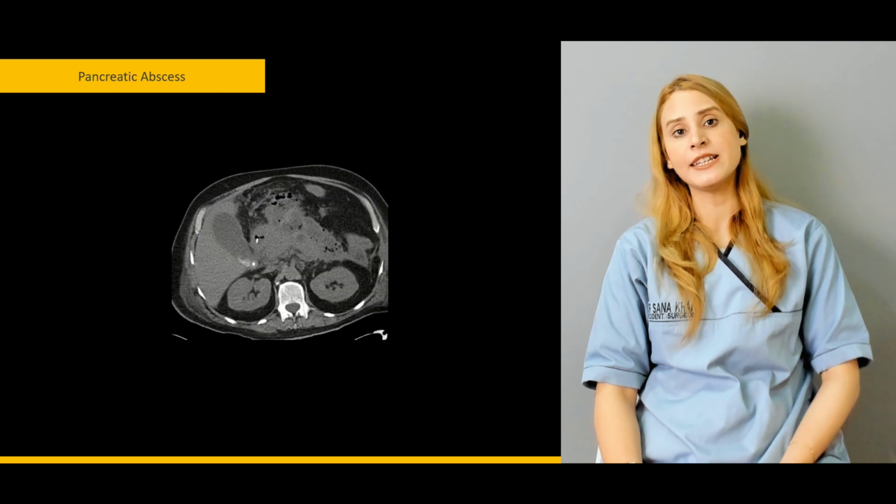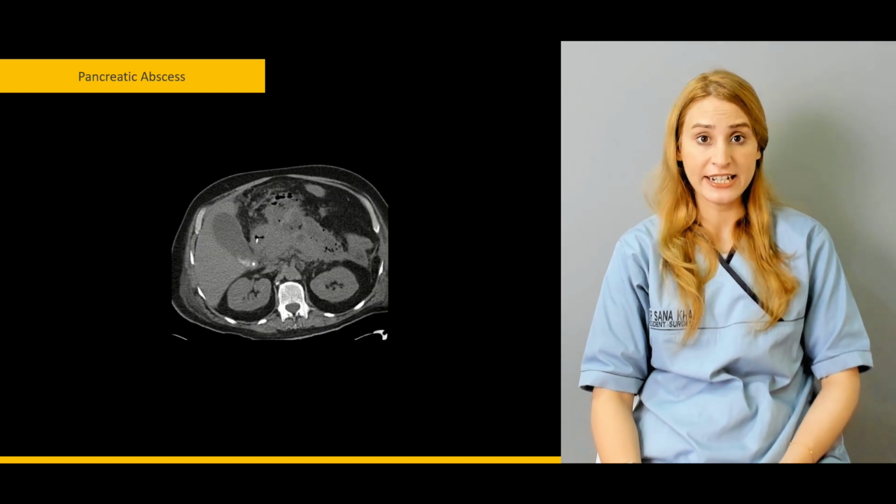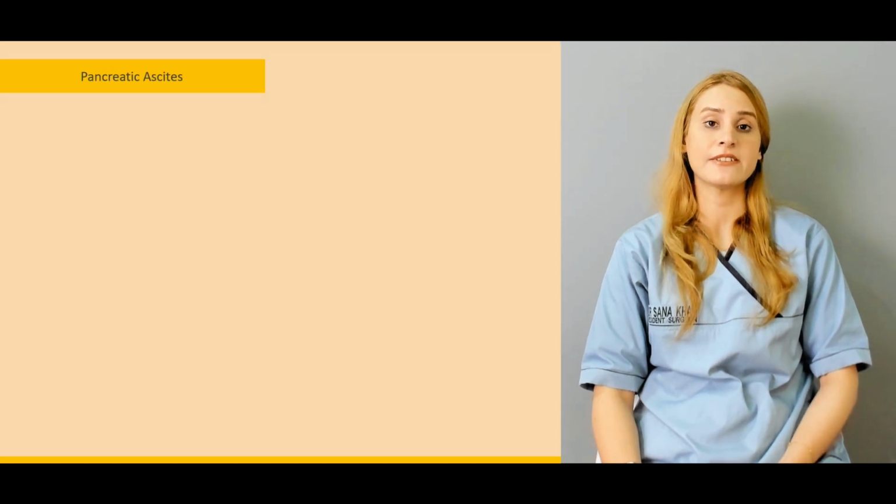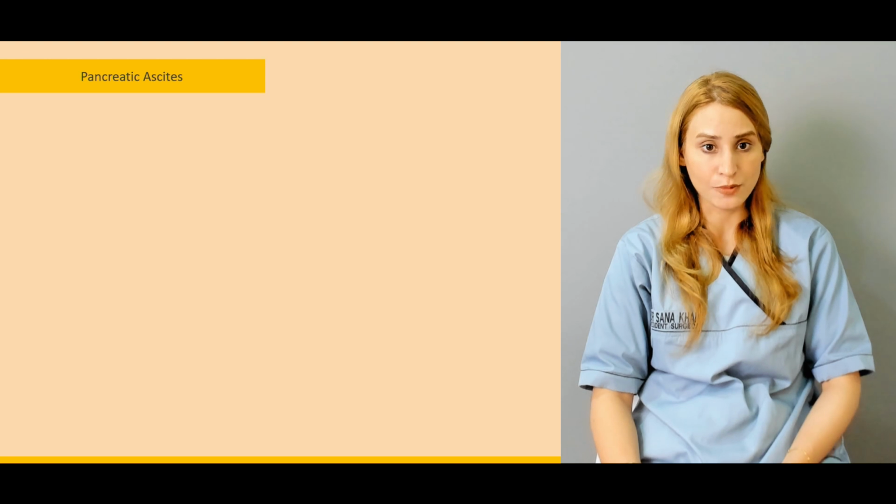So if we talk about the complications, obviously there can be pancreatic abscess formation. For that, you have to put the patient on good antibiotic therapy, and you have to go for the debridement.